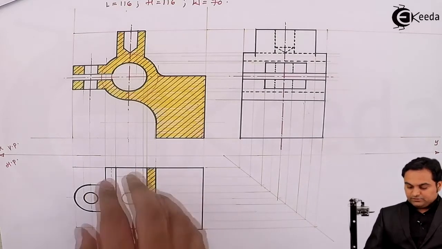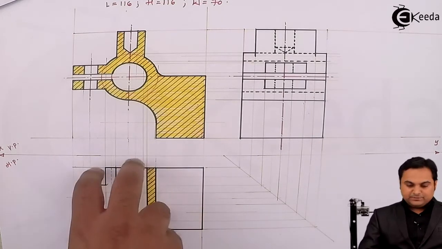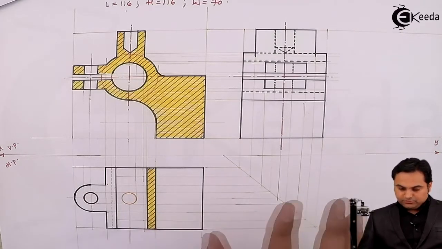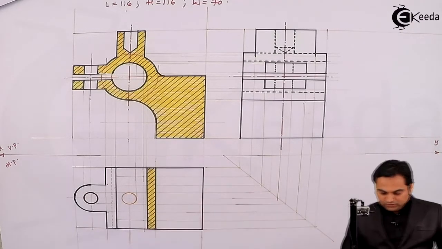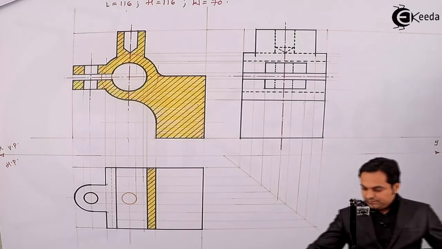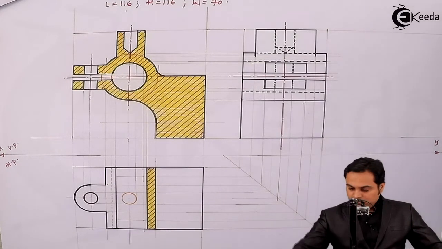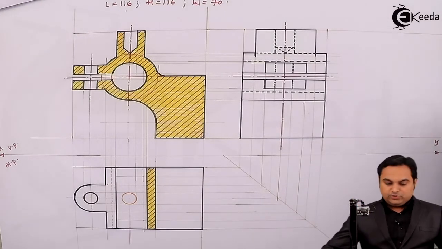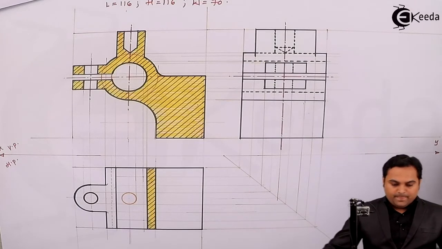And then this top rectangular surface has been removed, and the sectioning is there only up to this part. So this will be the sectional top view, and here only the dimensioning part is being left, and I'll locate the cutting plane as well.